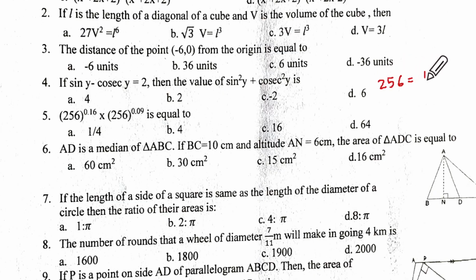256 is 16 square. Okay, 16 is a power of 2. 2 to the power 3 is 8, 2 to the power 4 is this, correct? Now understood? And that is to the power this.